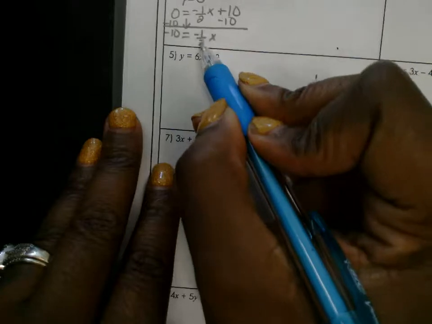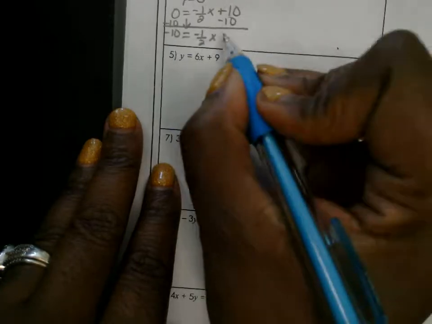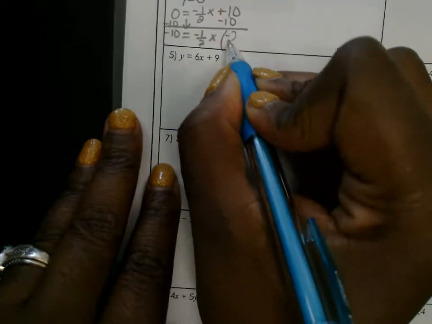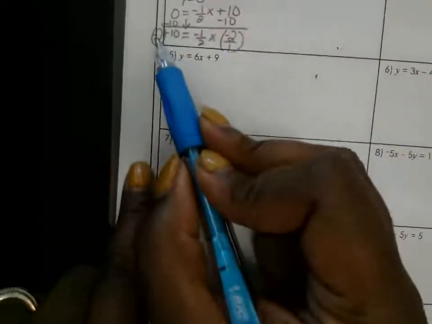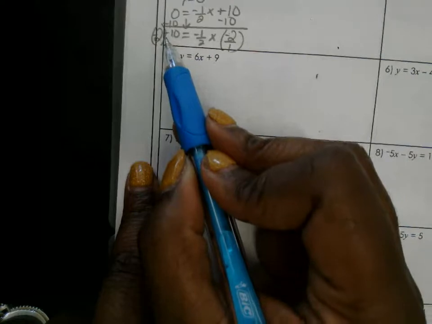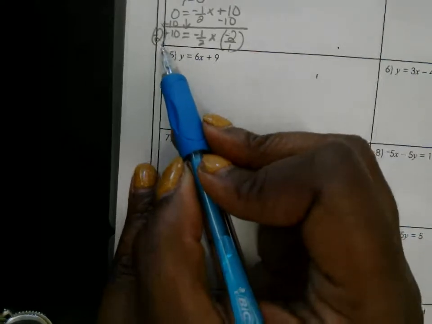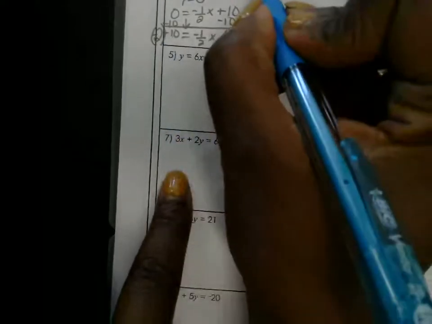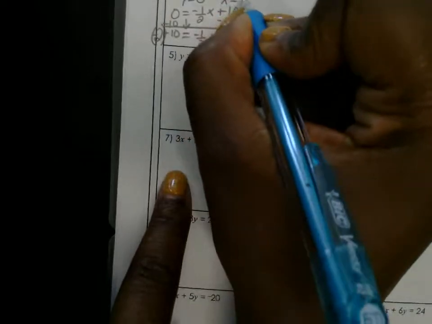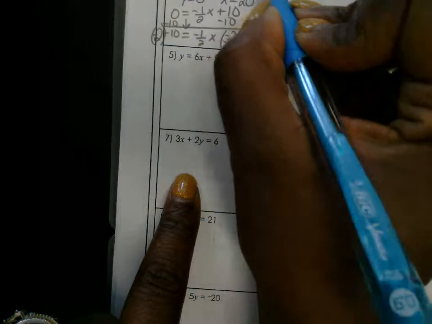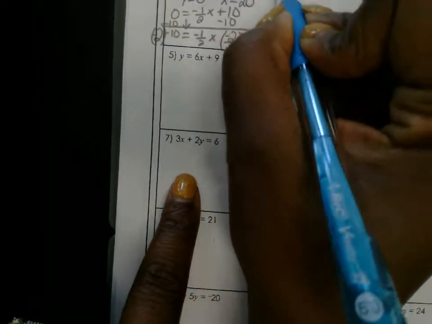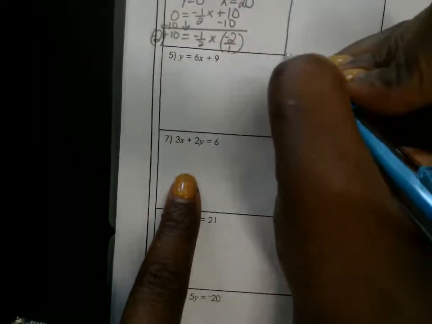The reciprocal of -1/2 is -2/1, or -2. -2 times -10 is +20. So x is equal to +20. So the x-intercept is going to be (20, 0). All right. Oops, I'm sorry.